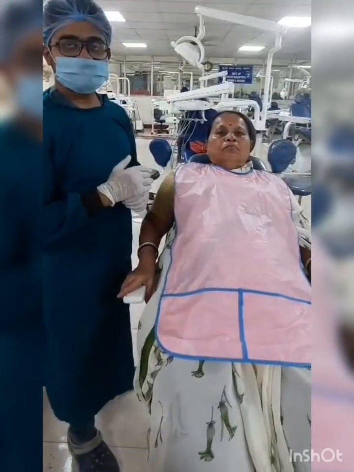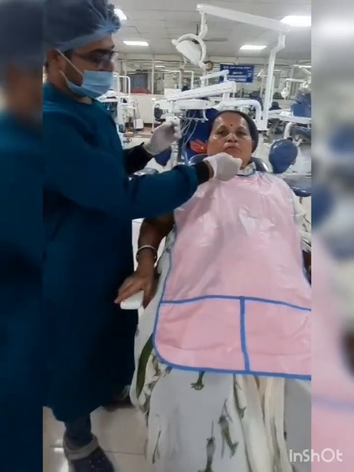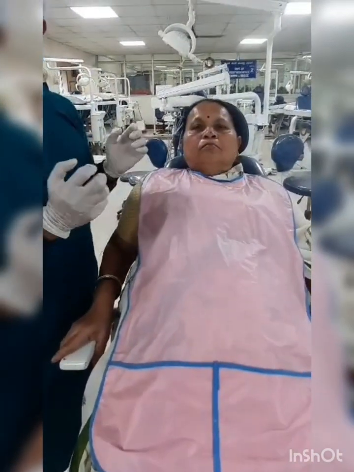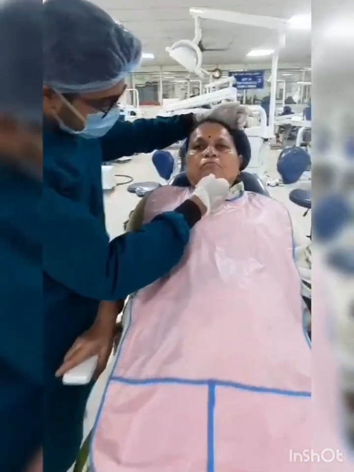Now we'll be recording the centric jaw relation. There are various methods of recording centric jaw relation. What we will be doing here is guiding the mandible. We will first ask the patient to relax the mandible, and we will try to push it as far back as possible. By this we can achieve the centric jaw relation. As you can see, we have already achieved the centric jaw relation.